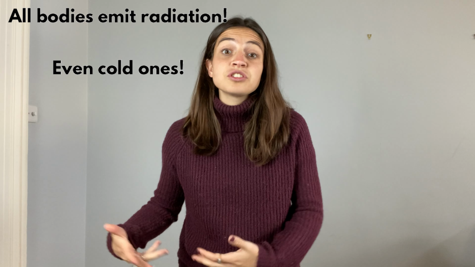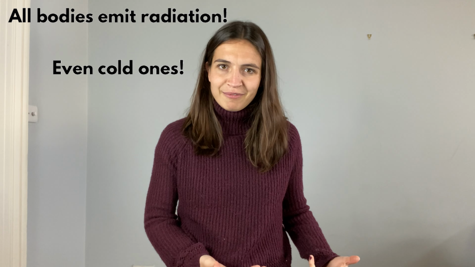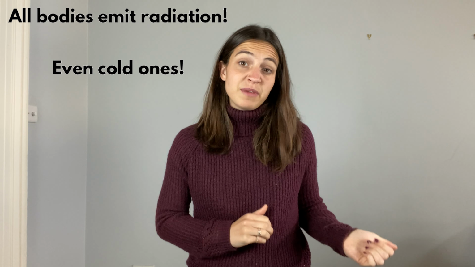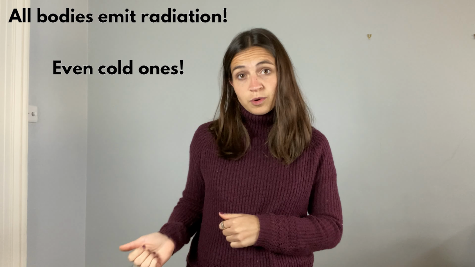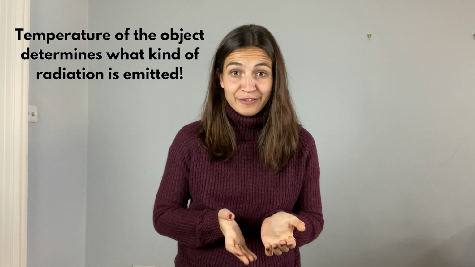And this can be pretty counterintuitive because it's not just hot things that emit radiation. Cold things emit radiation as well. It's just that cold things emit different kinds of waves to what hot things emit. And basically, it all comes down to the temperature of stuff.